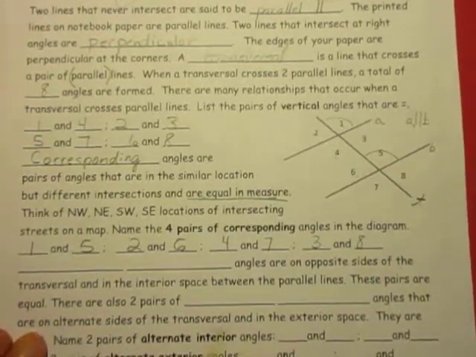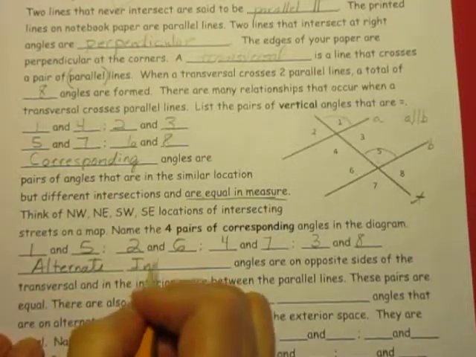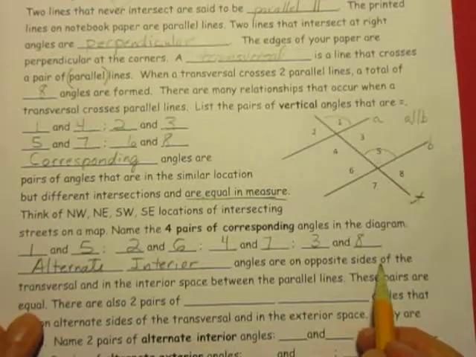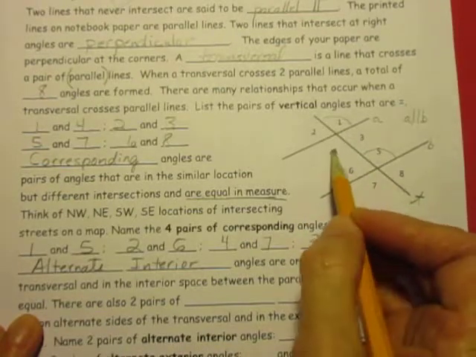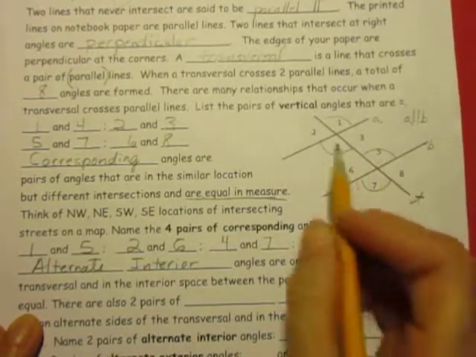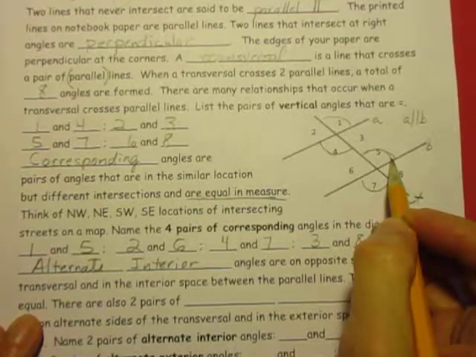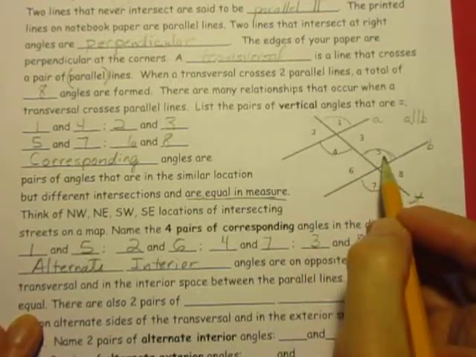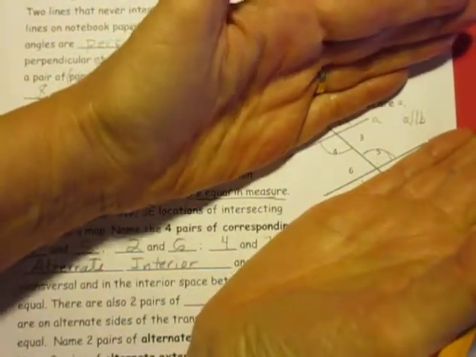Okay, continuing on, we're going to have a pair of alternate interior angles that are on opposite sides of the transversal, and they are equal to each other. So in other words, if 1 and 5 are equal to each other, and 4 and 7 are equal to each other because they're corresponding, notice that 4 and 5 are also going to be equal to each other. They are called a pair of alternate interior angles because they are on alternate sides of the transversal, but they are in the interior space of the two parallel lines.